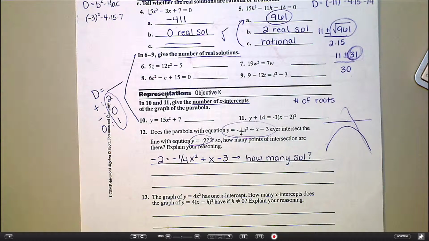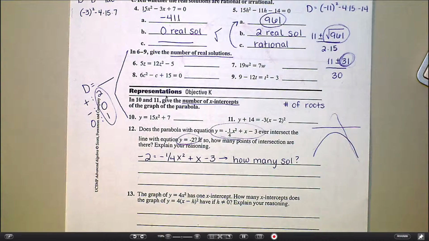There's an easier way to do this also. If you have a graphing calculator in your hand, I bet there's a way you could figure out how many times this intersects with this. Sure would be nice if you had a picture of that, huh? That would probably give you your answer, and that's a perfectly fine way of justifying and explaining your reasoning. Perfectly fine way to explain your reasoning is to say, hey, I looked at a graph, and this is what happened. But this is the mathematical way to solve it.